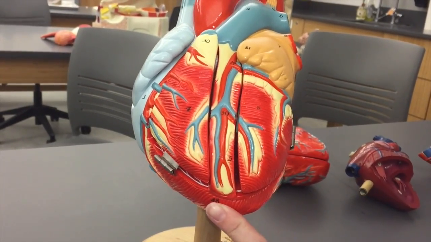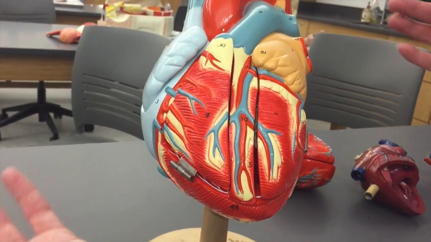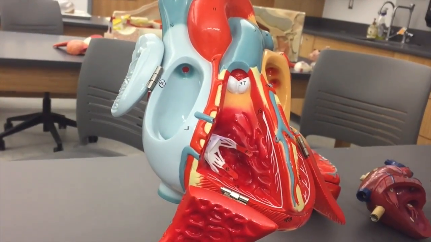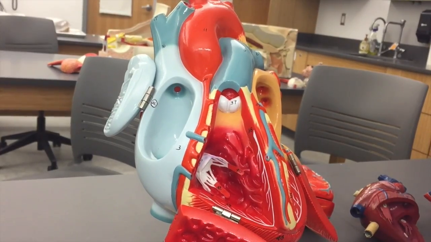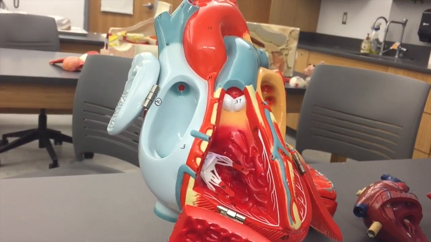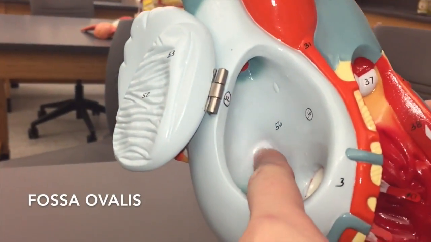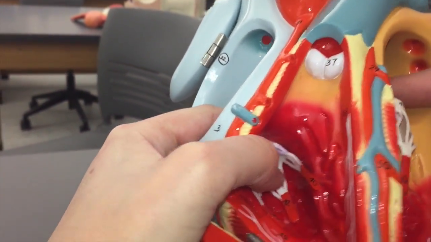A couple other things. So the fossa ovalis: when you're a little tiny baby, you basically have a hole in your heart on purpose to bypass your lungs. Because when you're inside your mom, you don't need to be breathing, because you're not breathing anything anyways. Your mom's giving you oxygen. So there's going to be a hole that connects this atria, this number 55, over to this atria. So it's going to go straight across.